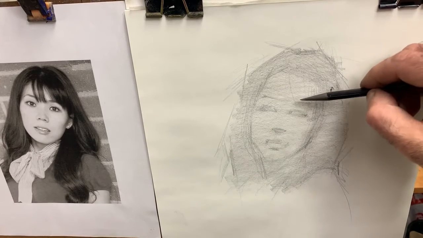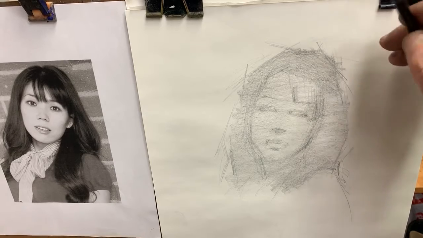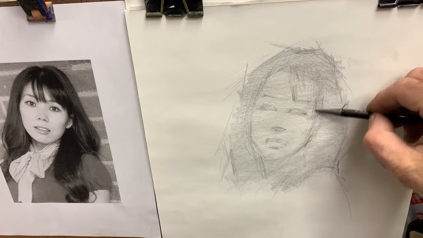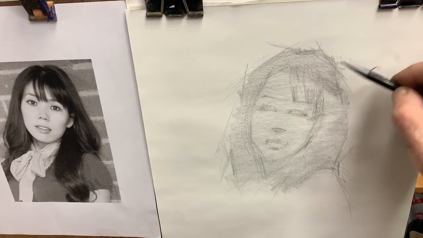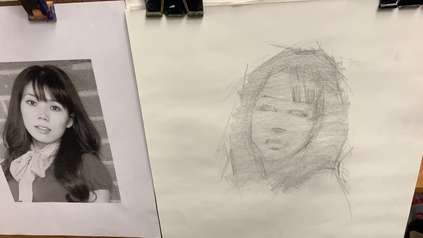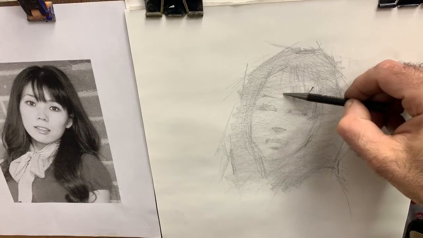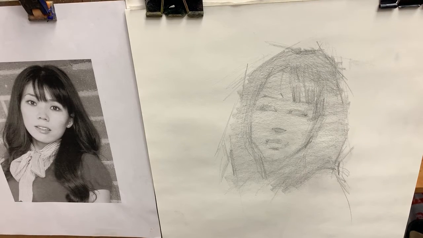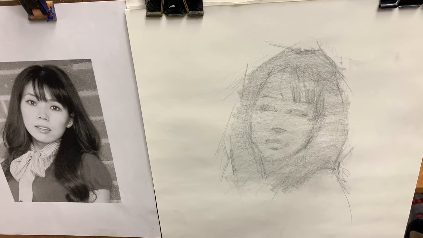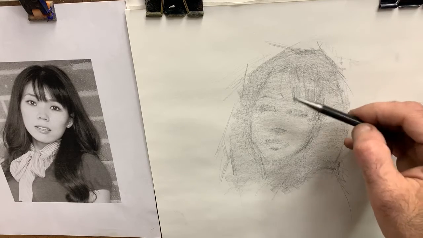That lets us think further. All right, we're gonna have to put the eyeballs now. Make sure she's not cross-eyed.